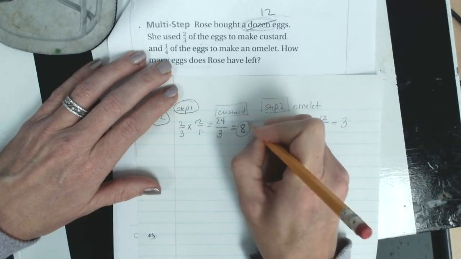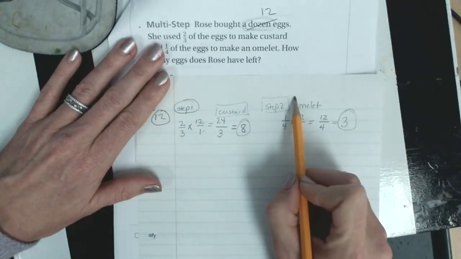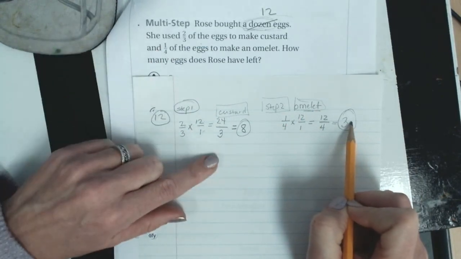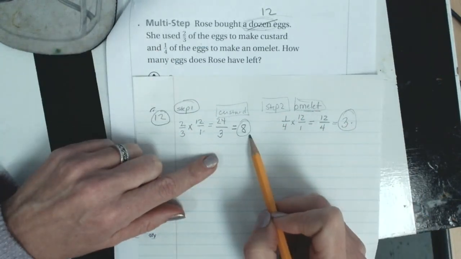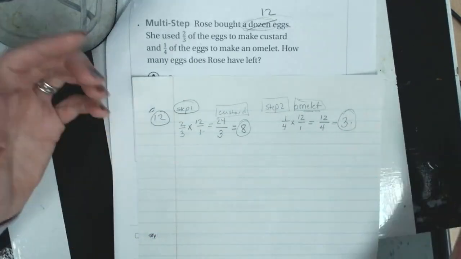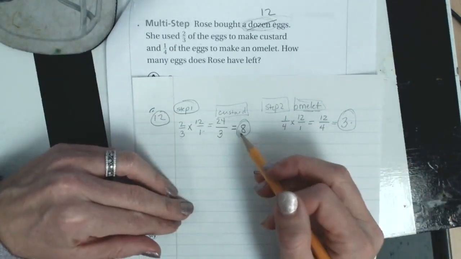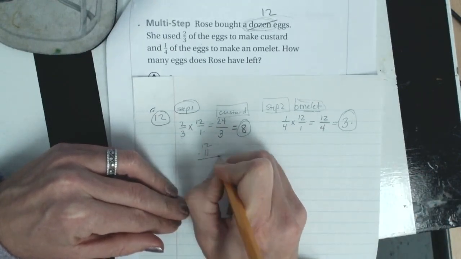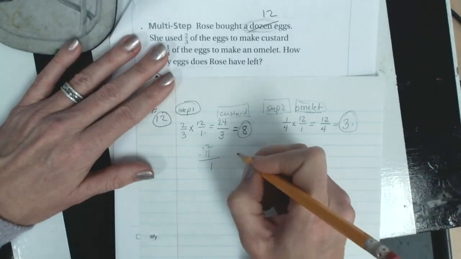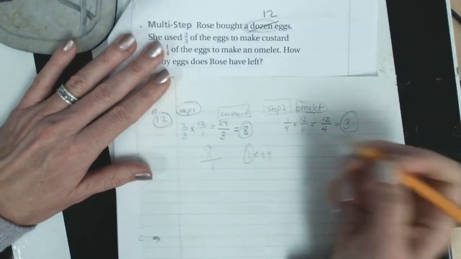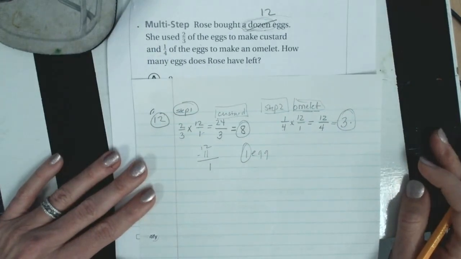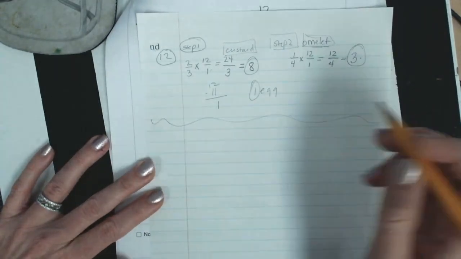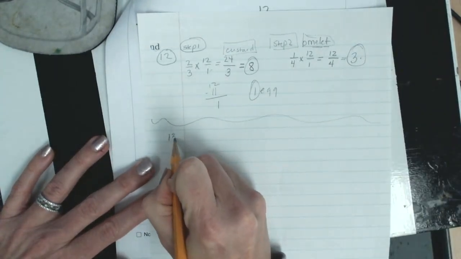So it looks like for the omelet, she used 3 eggs. Yeah, it's Rose. She's a she. She used 3 eggs. And then for the custard, she used 8. So if we want to figure out how much is left of that 12, we need to add this together. 8 plus 3. What is that? 11. And subtract it from the 12. So it looks like she only has 1 egg left. Only 1 egg? Yep, that's how much she has left. All right, so let's look at another word problem.